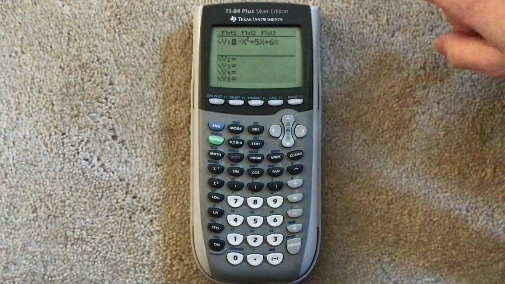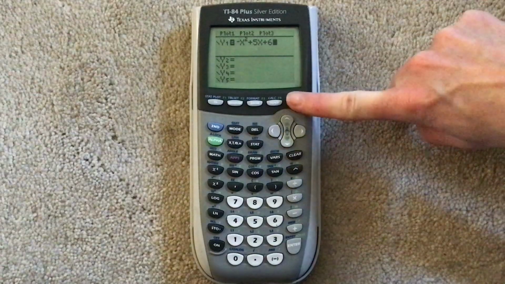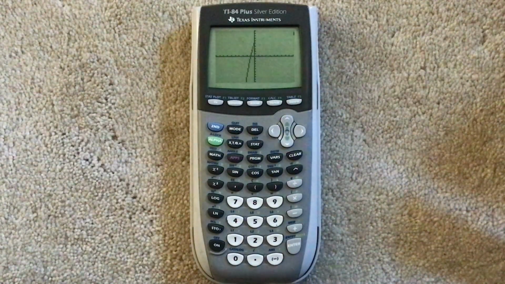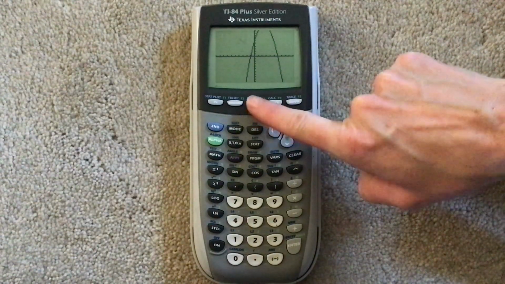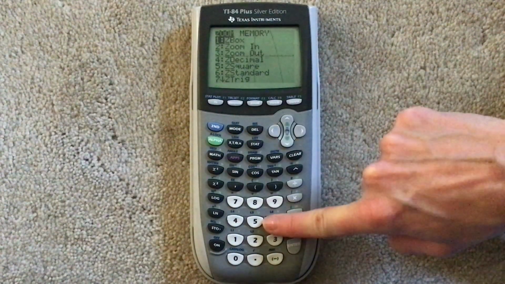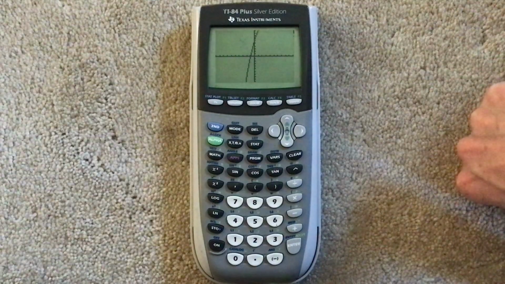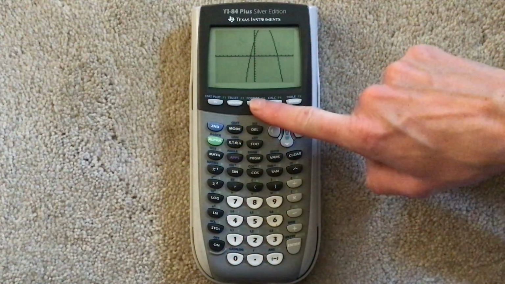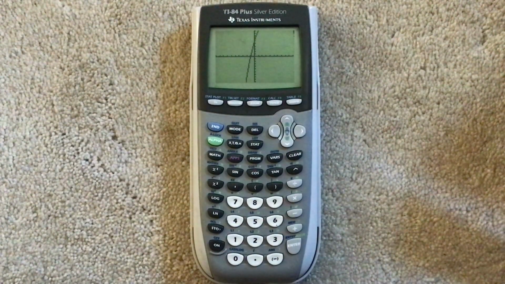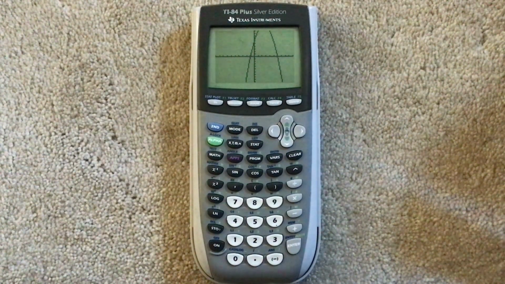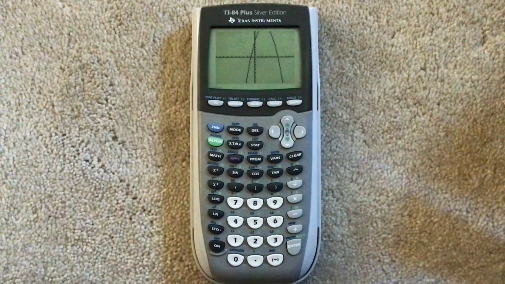The first thing I want to do is look at the graph. So over here to the right is the word graph. Now, if your graph doesn't look like mine, the first thing I want you to do is zoom 6 because that should eliminate some of your errors. So in the middle here, it says the word zoom. So zoom, and I just hit enter for number 6, zoom 6. So I'll show you again, zoom 6. And that's going to recenter your graph to a 10 by 10 screen versus zooming in or zooming out, or if anything in your window was set up wrong.